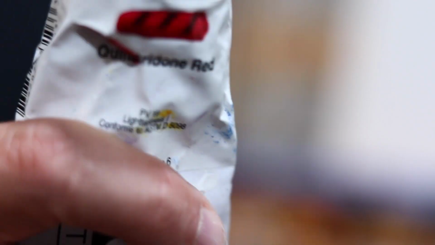Alright, let's start with the color. Titanium white, Mars black, burnt umber, Van Dyke brown, yellow ochre, quin blue, phthalo blue, primary yellow, phthalo green, quin red. Let's get the party started.